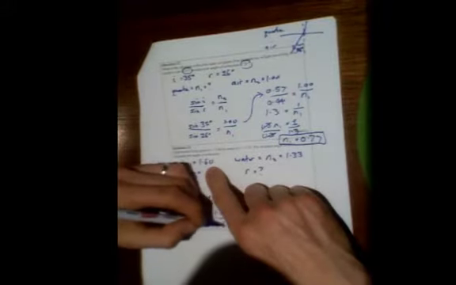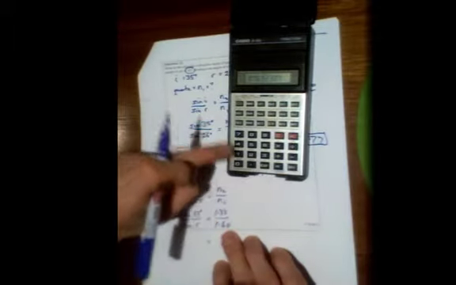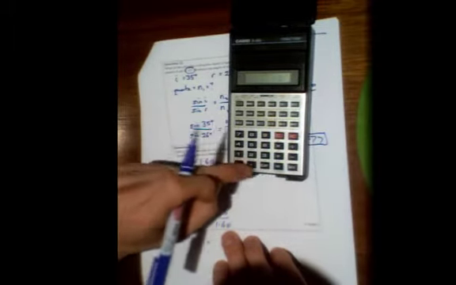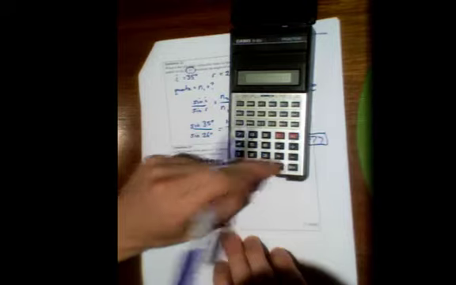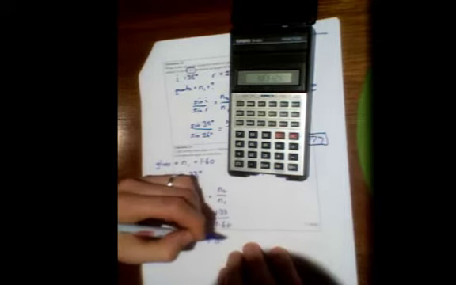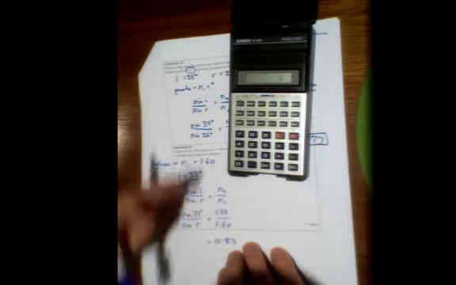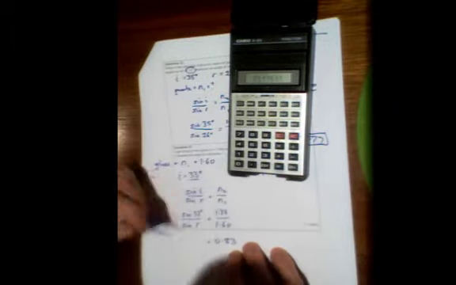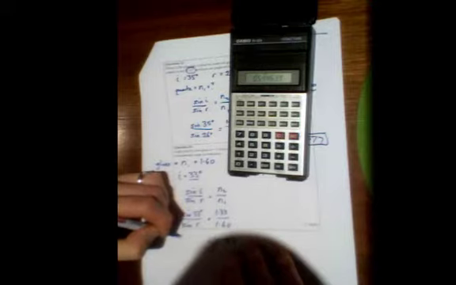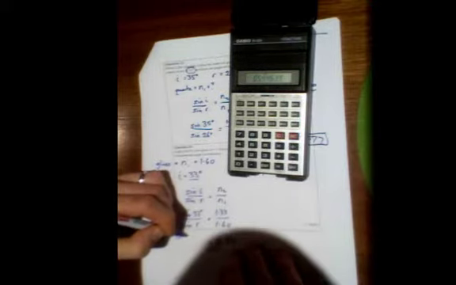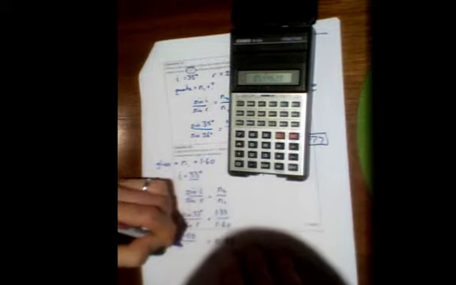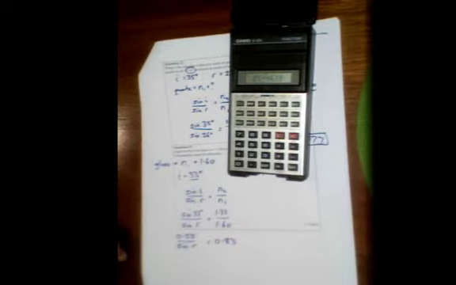1.33 over 1.6. Okay, and we can simplify this side of the equation. We've got numbers, 1.33 divided by 1.6, 0.83. And we can also simplify sine 33, which is 0.55 over sine r. Okay.